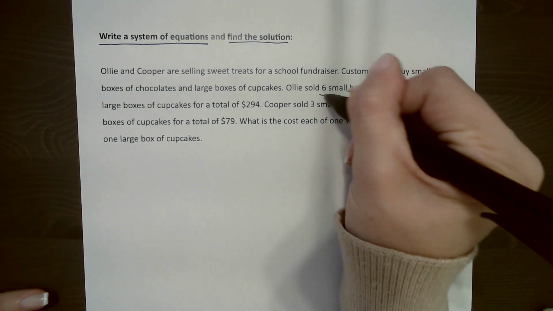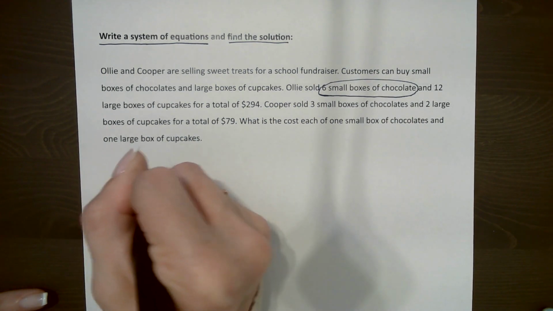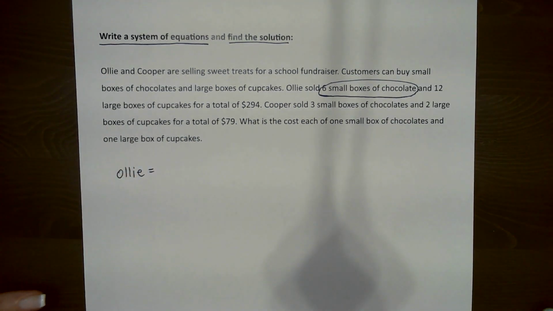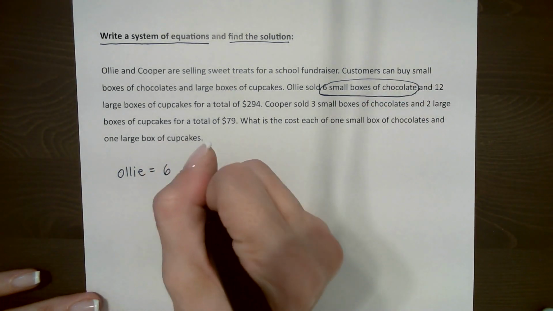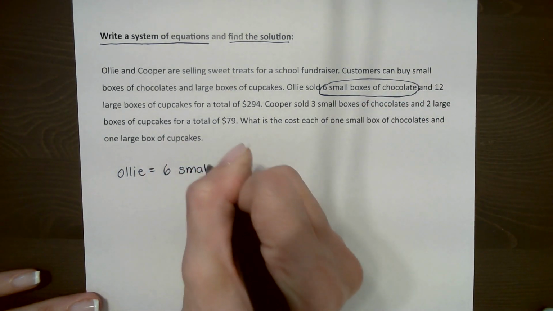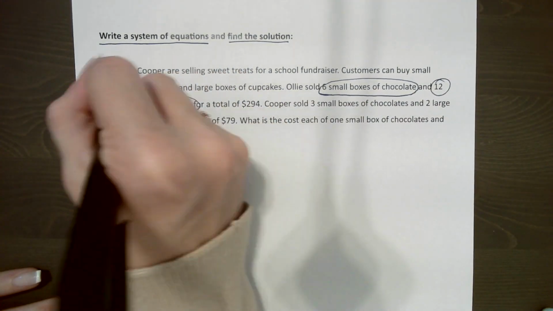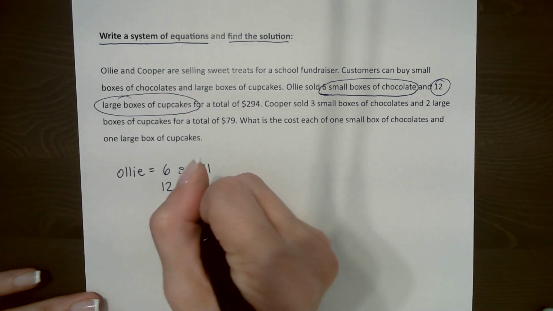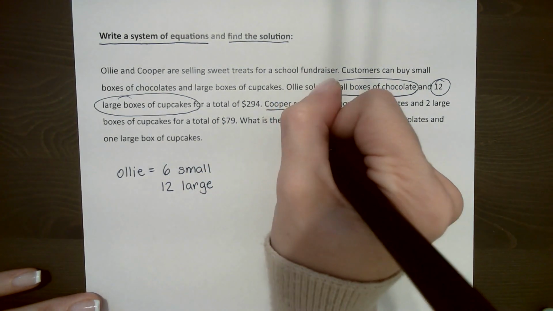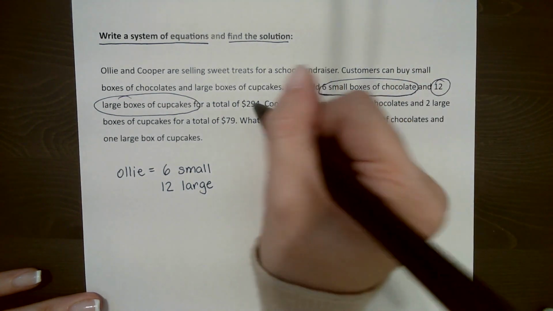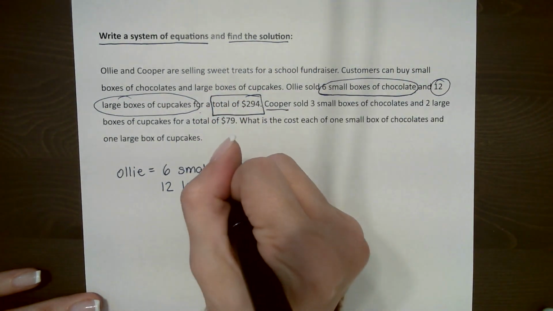Ollie sold 6 small boxes of chocolate. So let me just start writing down my info. This isn't going to be my equation, but I just want to make little notes. So Ollie equals 6 small boxes and 12 large boxes of cupcakes. 12 large. Then Cooper here, oh, and we can't skip over the total, $294.